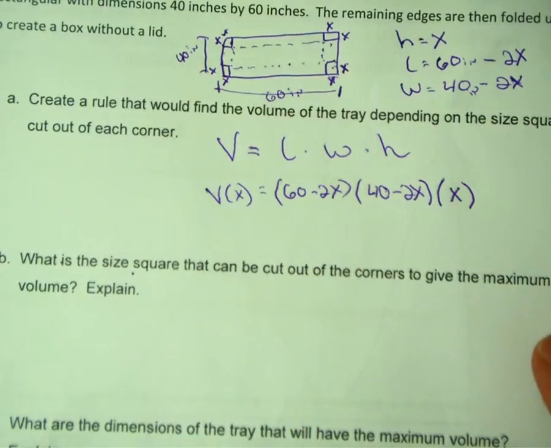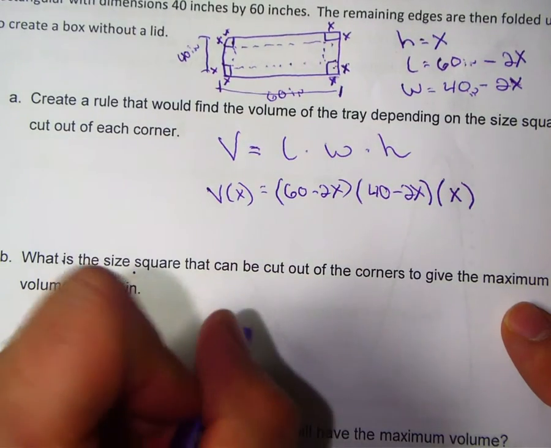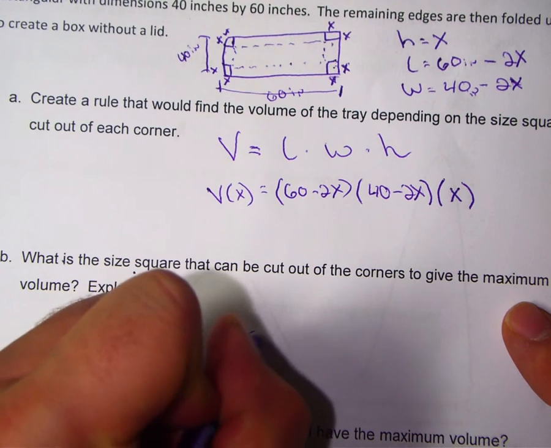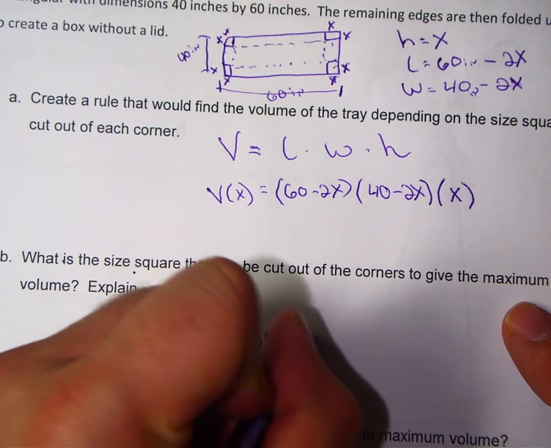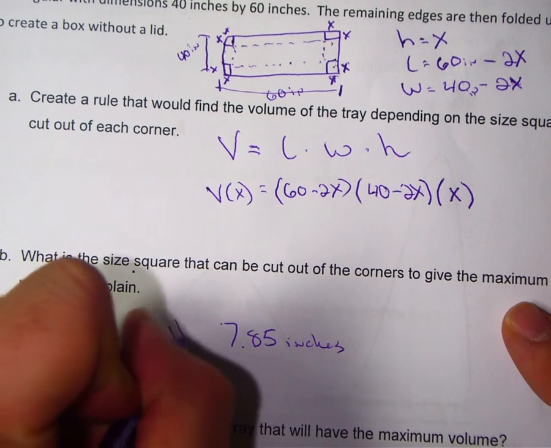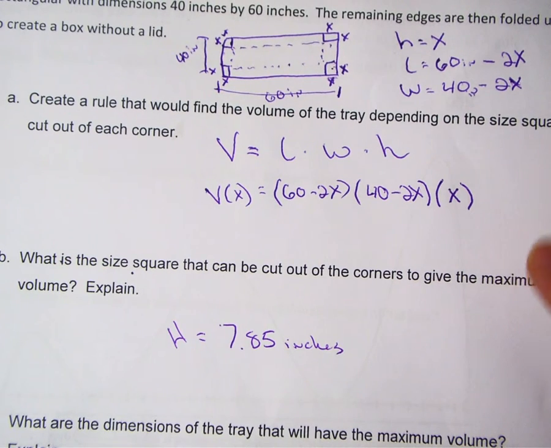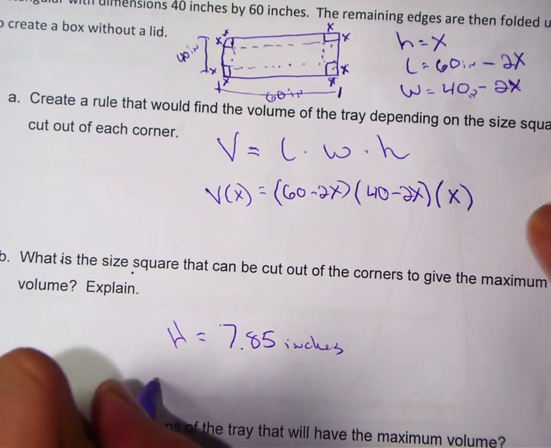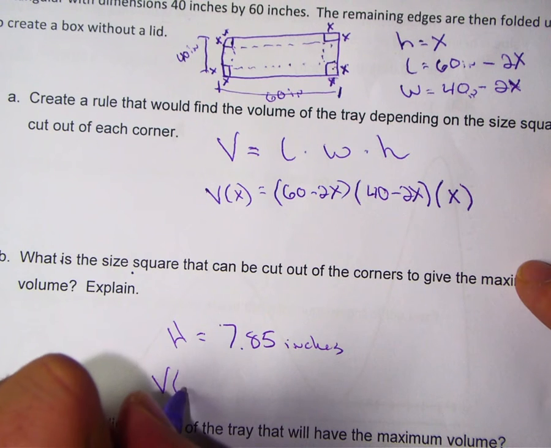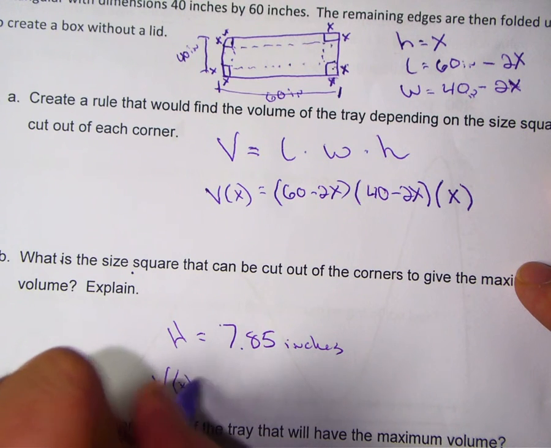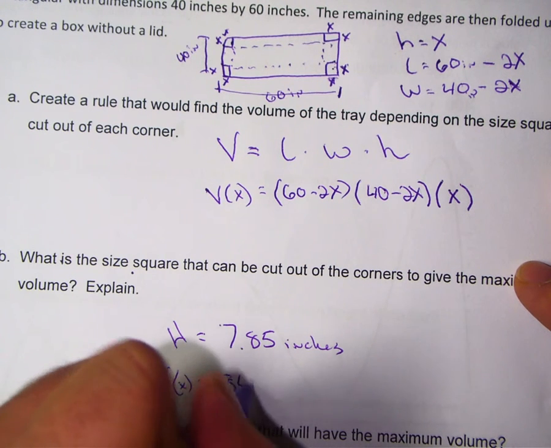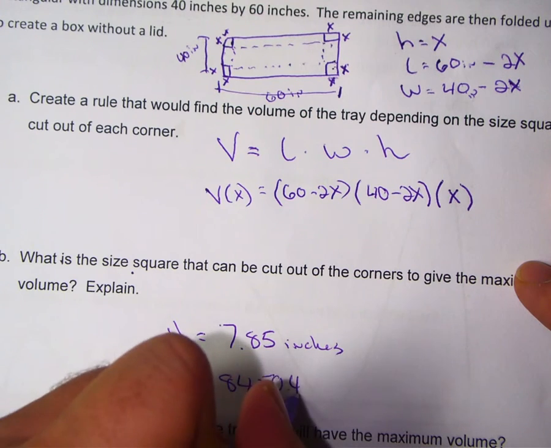What is a square? I'll zoom this in a little bit so you can see it. So this is going to be 7.85 inches for the height, right? And then that's going to give us a volume of 8,450.4.